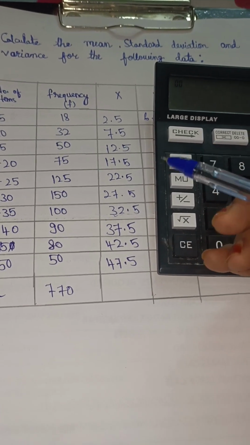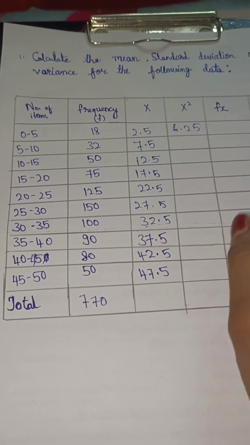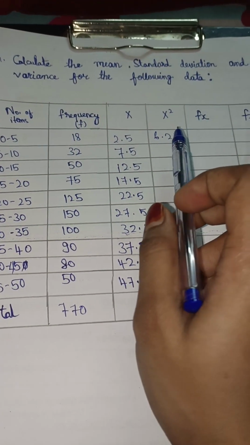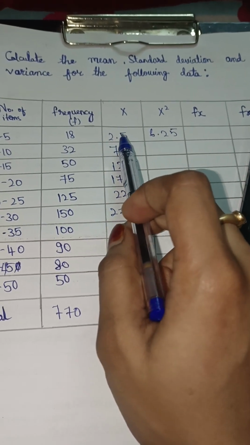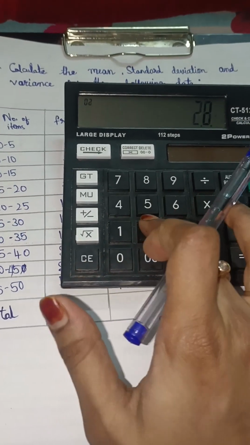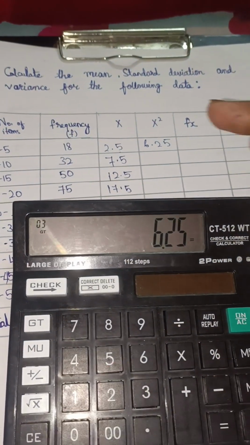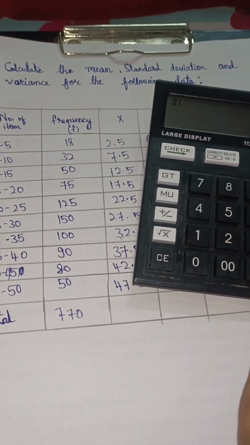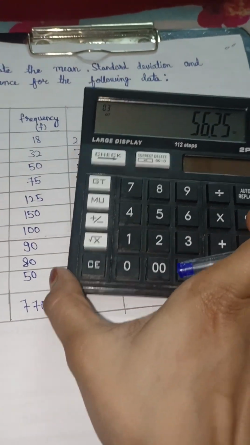Okay guys, as you can see, we have found out the x, so to proceed further, the next thing we have to do is to find out the x square. So to find the x square, the only thing we have to do is to square this term. To square this term, we just need to multiply 2.5 into 2.5, which will be 6.25. So the next term is 7.5 into 7.5, which will be 56.25.